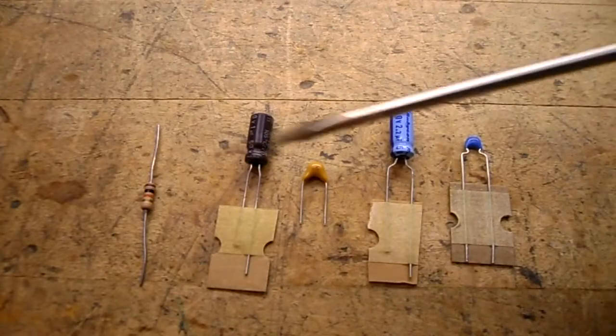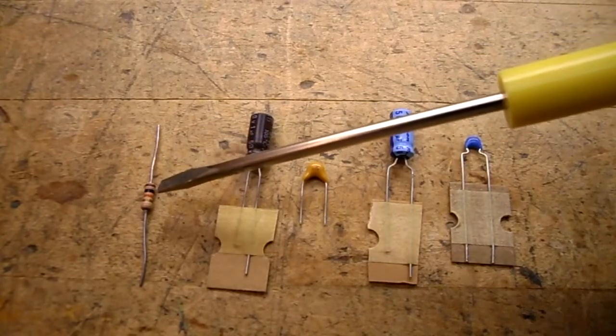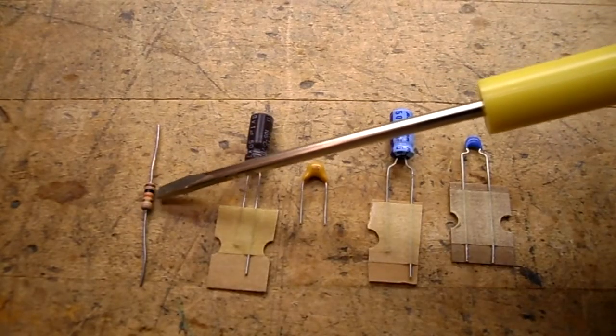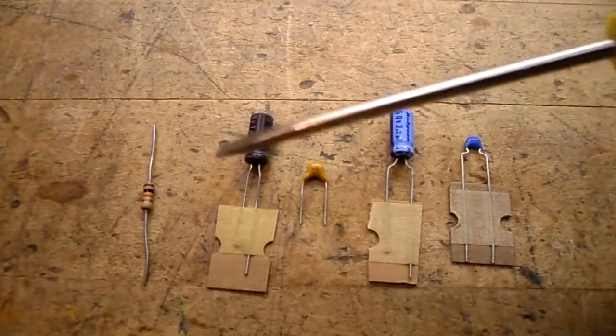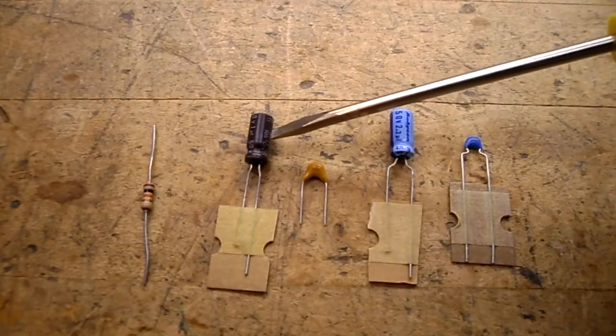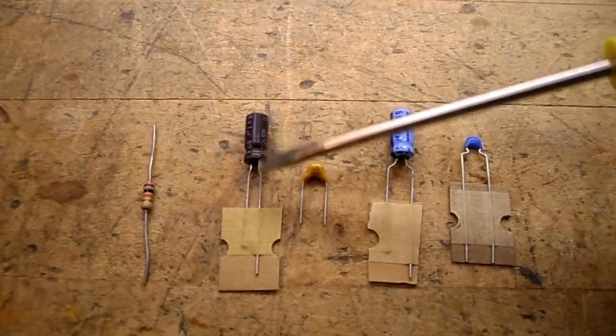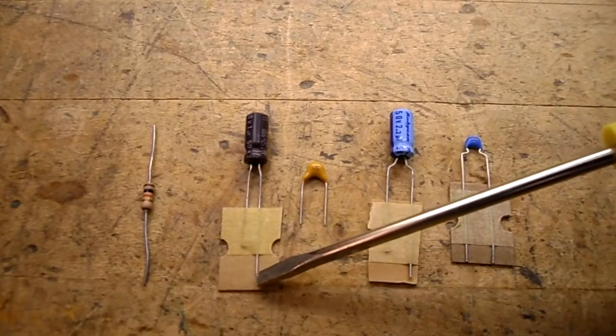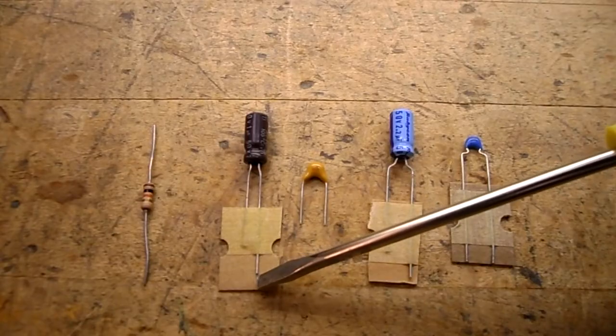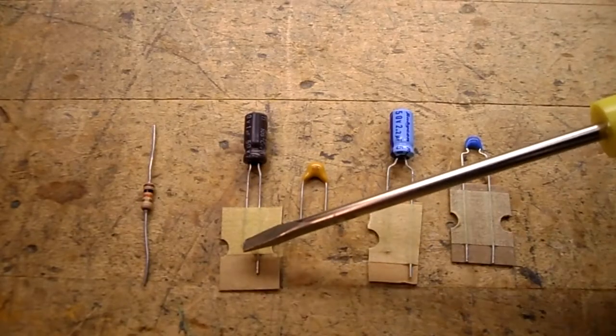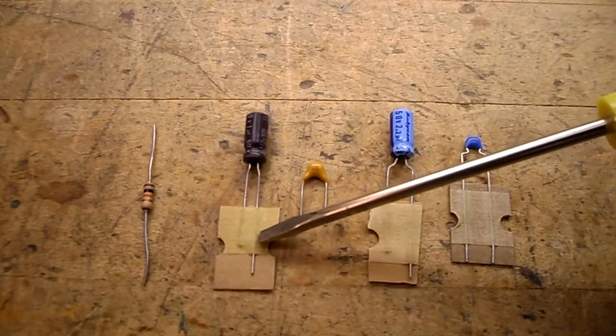So these are my components for today. This is the 10K ohm resistor. Over here I have an electrolytic capacitor, and it's 1 microfarad, and you'll notice one leg is longer than the other. So it has a positive leg, so you have to put these ones in the right way around.